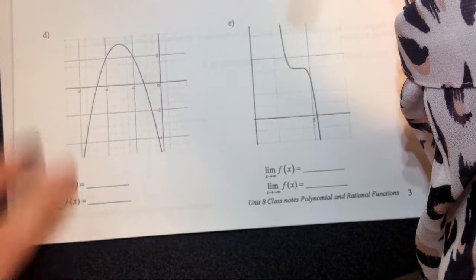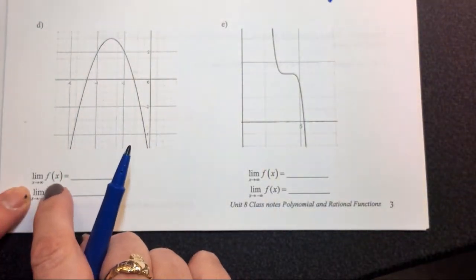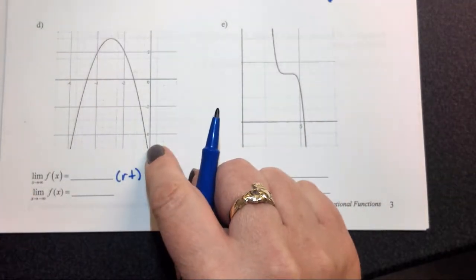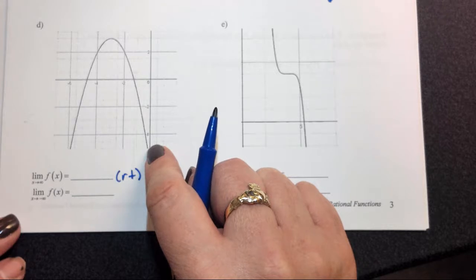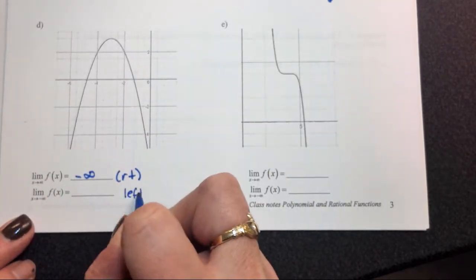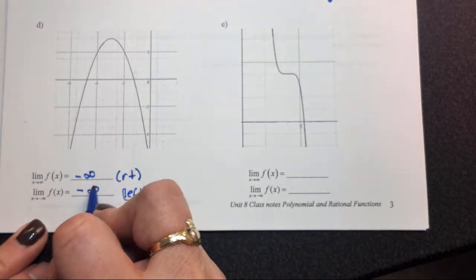So now here's one where I gave you the graph. Look at the limit as x approaches positive infinity. Which end of the graph am I looking at? I'm looking at the right. So what's happening with the behavior? It's pointing towards where? Negative infinity. What's happening on the left-hand side? The left-hand side is also pointing towards what? It's also pointing towards negative infinity.